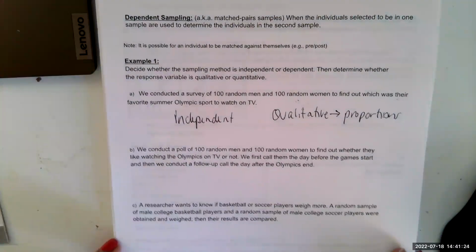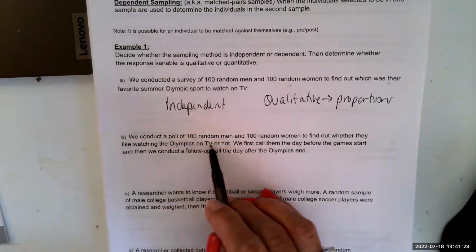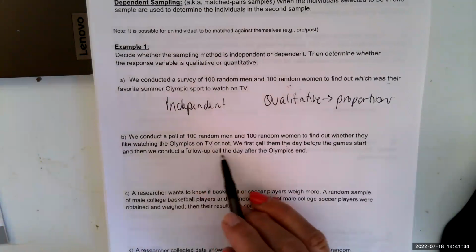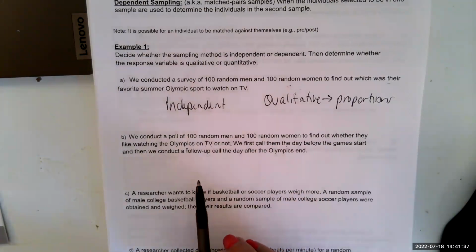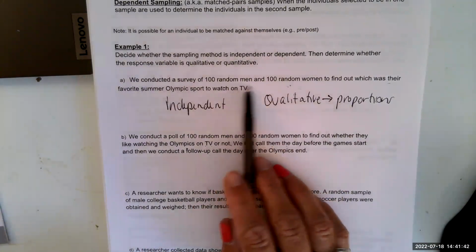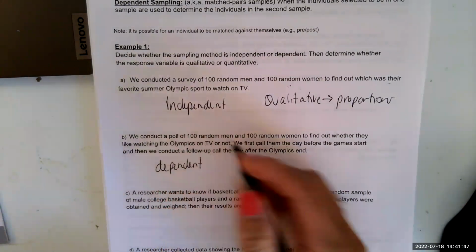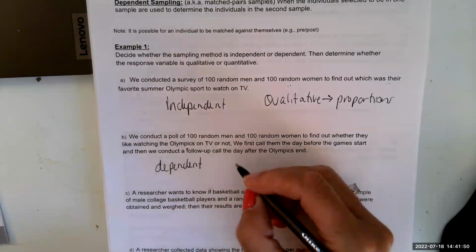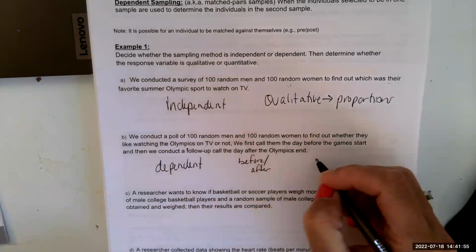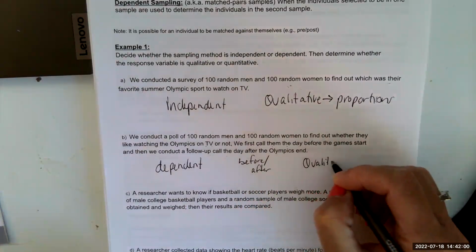Letter B says, we conduct a poll of 100 random men and 100 random women to find out whether they like watching the Olympics on TV or not. We first call them the day before the games start, and then we conduct a follow-up call the day after the Olympics end. Okay, so this is dependent because we're comparing a before and after. And if they like watching it or not is still a qualitative variable.